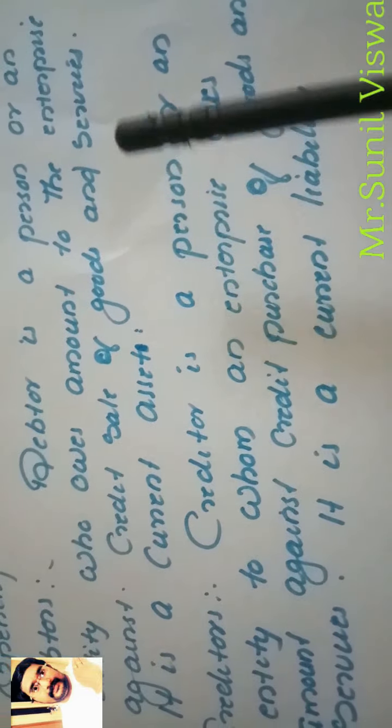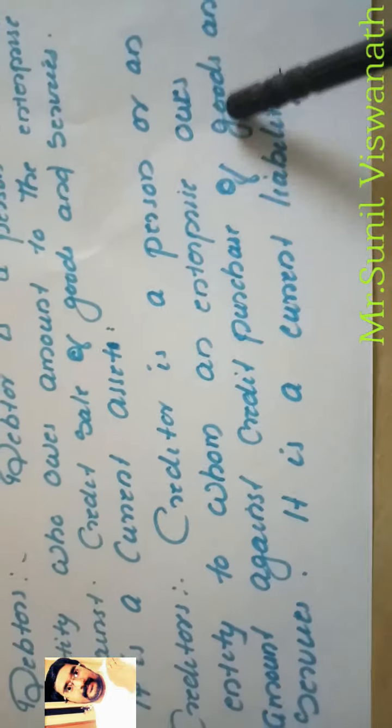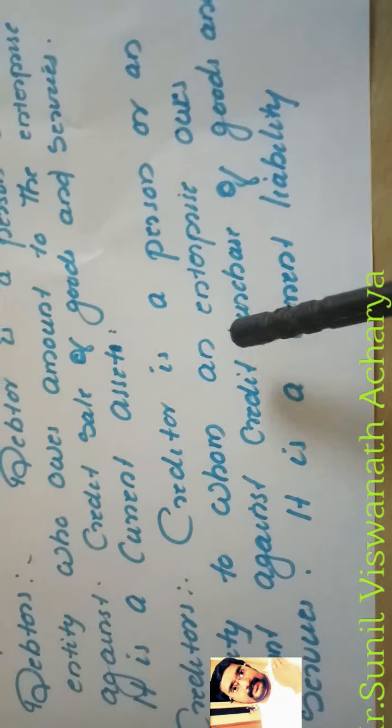Then creditor. Creditor is just the opposite of debtor. When we purchase goods on credit from a supplier, we have to pay money to the supplier in future. That party we call a creditor. So a creditor is a person or an entity to whom an enterprise owes an amount against credit purchase of goods and services. The business has to pay money to someone, and the one to whom the business has to pay money is known as a creditor.